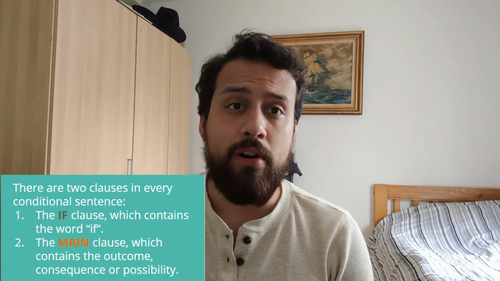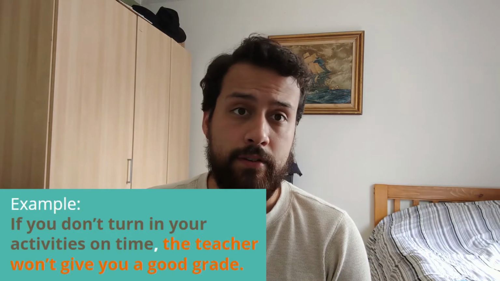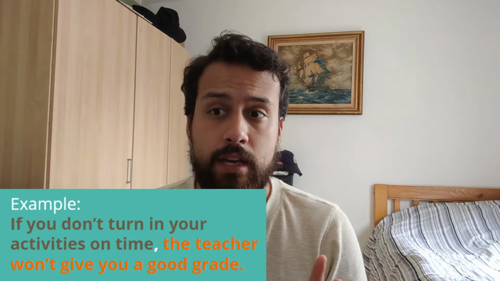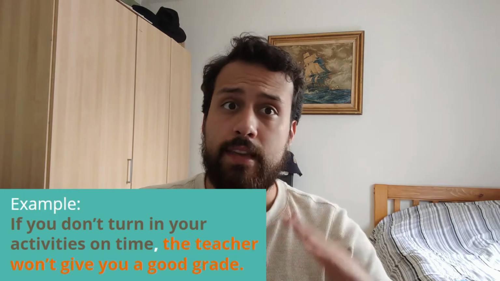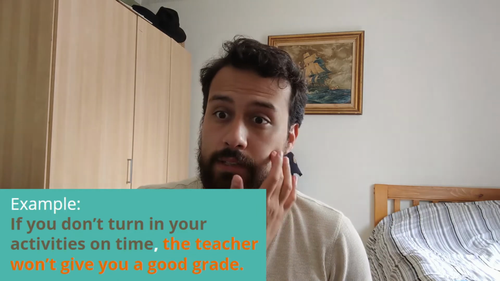Now, the name of the clauses that are included in conditionals are two. There's always an if clause, which is a part of the sentence that contains the word if. Like in the example I gave, if you don't turn in your activities on time, that is our if clause. On the other hand, the main clause is the outcome, the possibility, the consequence. The teacher won't give you a good grade. This is a thing that belongs to all sorts of conditionals. So all of them have an if clause, all of them have a main clause. The if clause is identifiable because it has the if part, and the main clause because it's the consequence to the first action.